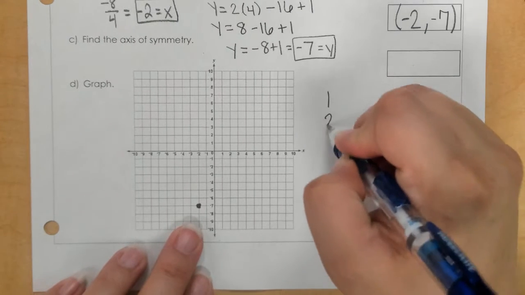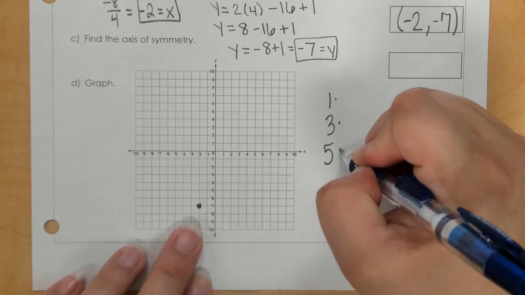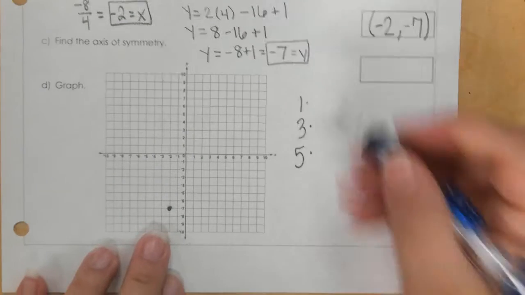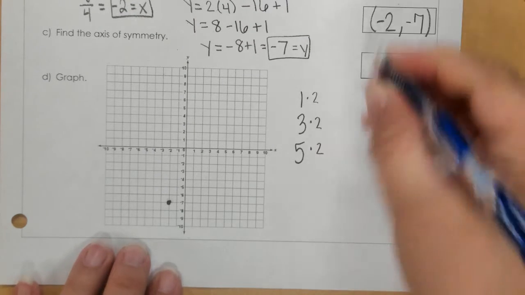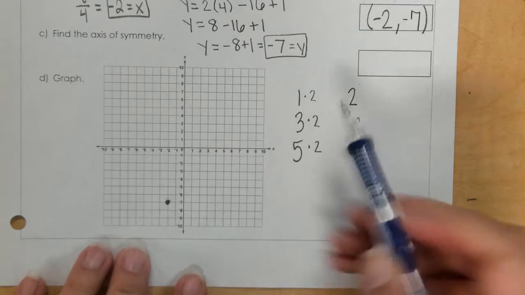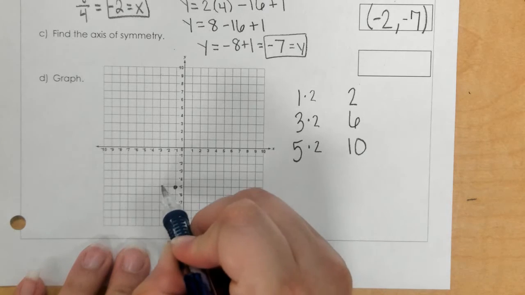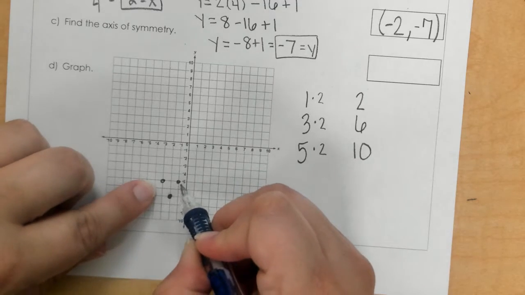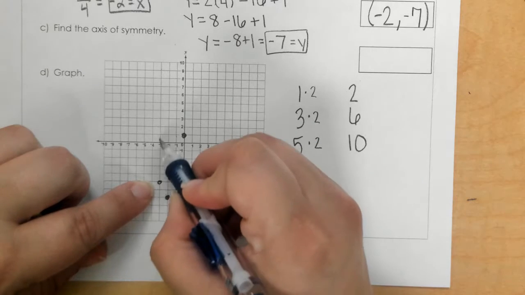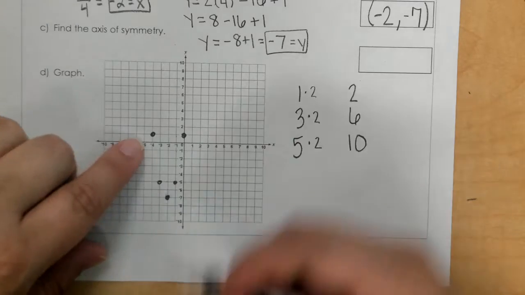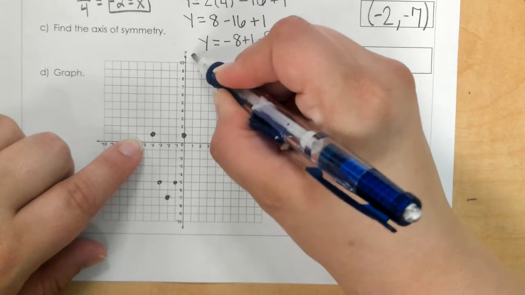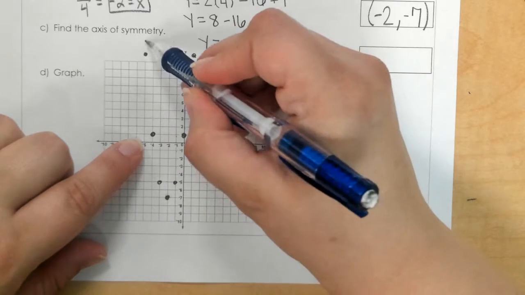And then we would do 1, 3, 5, and multiply by the A value. Our A value in our equation is 2, so I'm going to multiply by 2 and get a new pattern of 2, 6, and 10. This means I'm going to graph up 2, right 1, and then up 2, left 1. From those new points, I'm going to go up 6, over to the right, and then up 6, left 1. Then I'm going to go up 10, over 1, and over 1. So we draw our parabola.